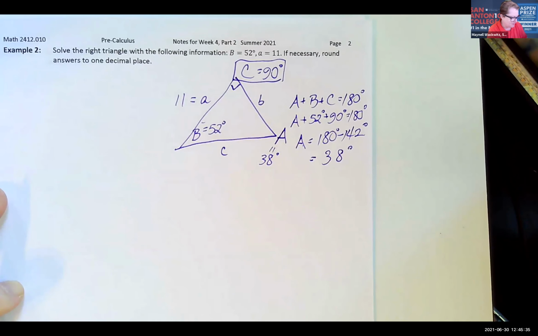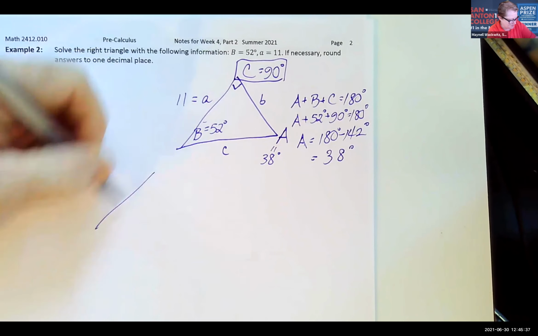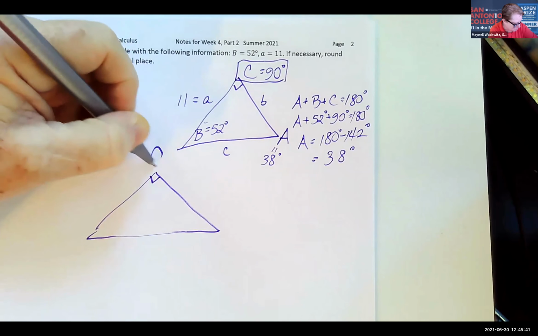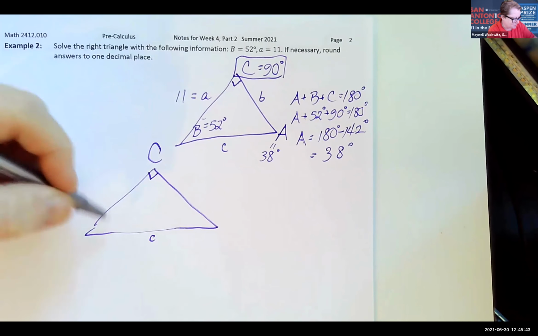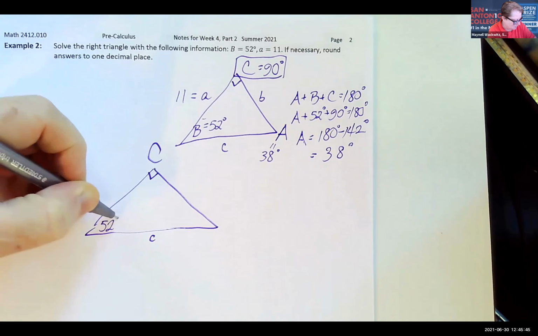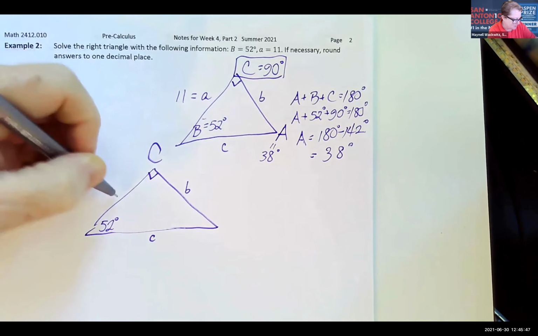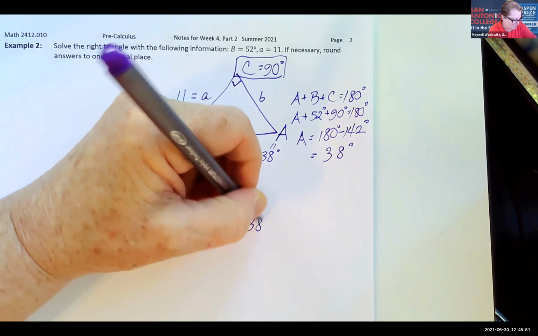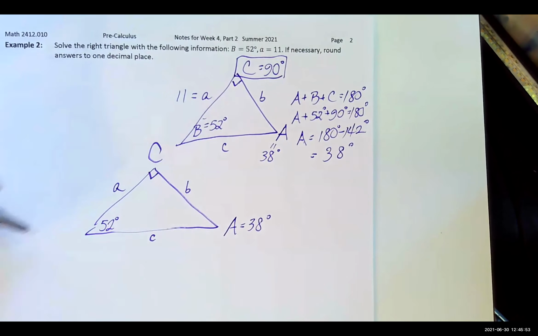Can we use trig? I'm going to redraw this so that it's prettier. Can we use trig to find a missing side? Yes. All right. How?